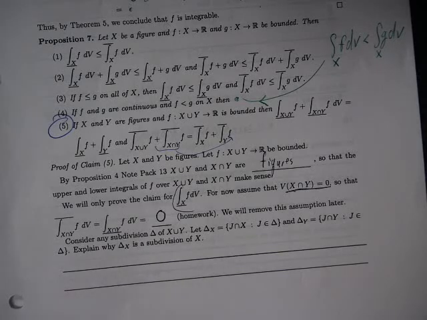Let's explain why. What do you need to check if you want a thing to be a subdivision? What's the definition of a subdivision? Here, the union makes the original set, and the volume of the intersection of each version is 0.